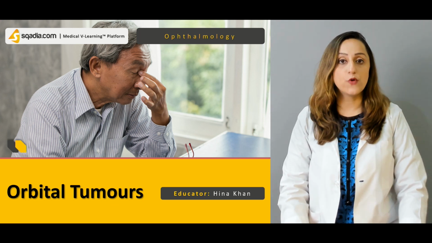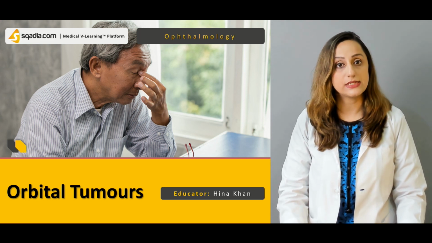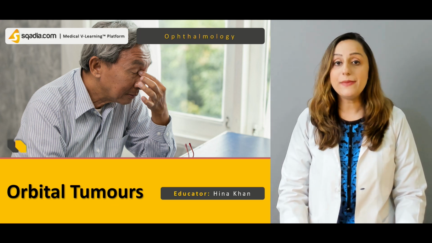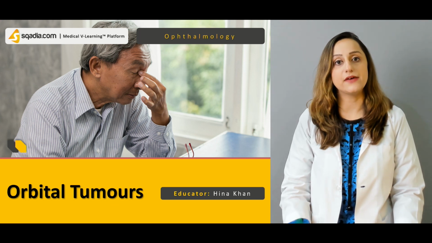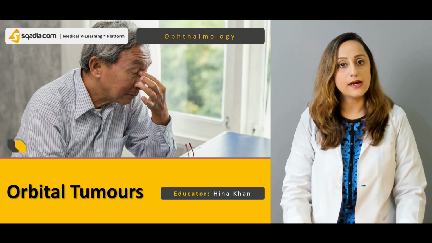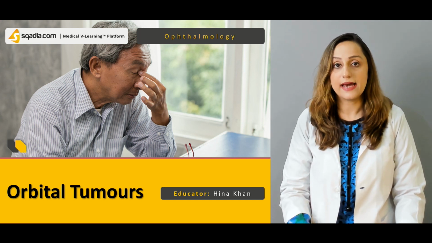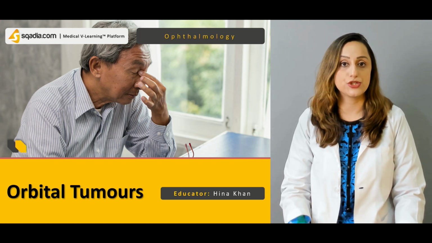The main focus lies upon the walls of the orbital cavity, the roof, the floor, the apical cone. We may recall from basic knowledge that the orbital cavity is a pyramidal or cone shaped cavity with its base situated anteriorly and its apex situated posteriorly.